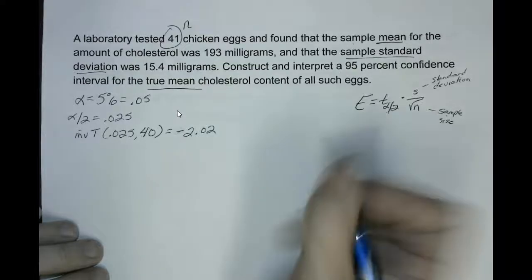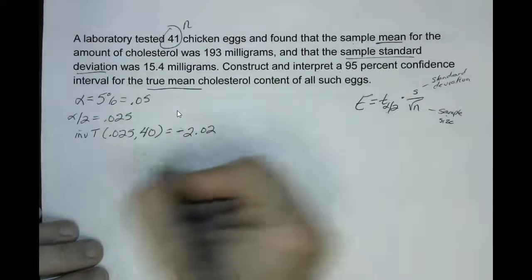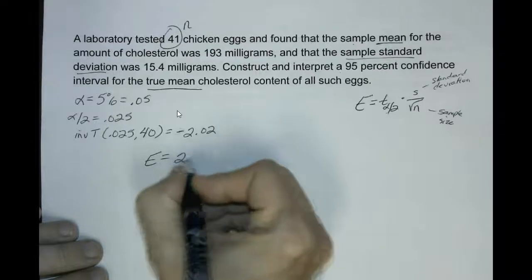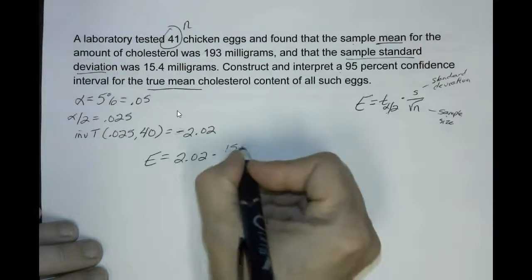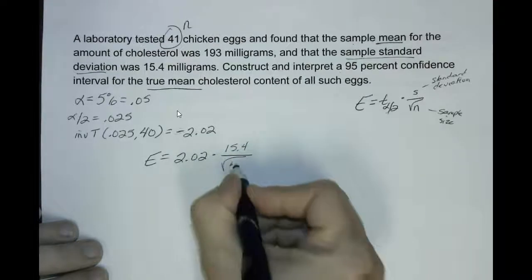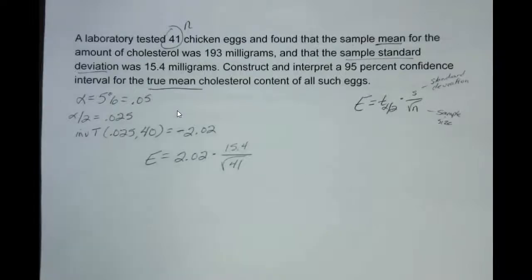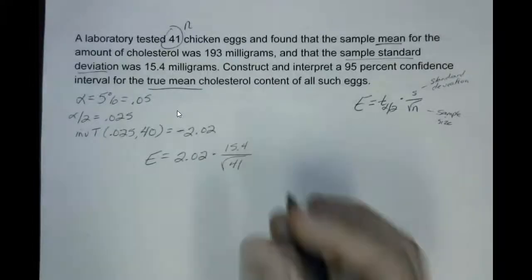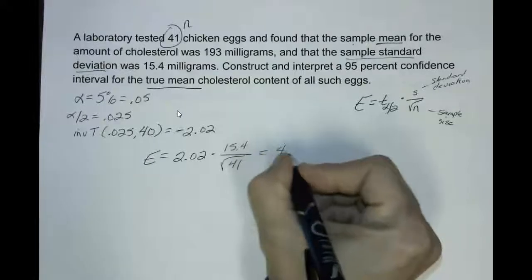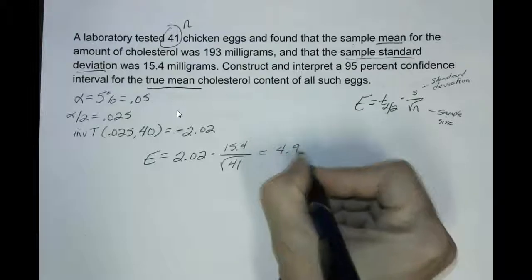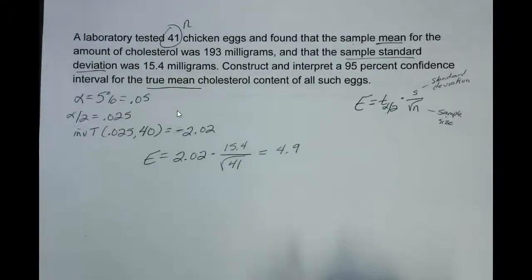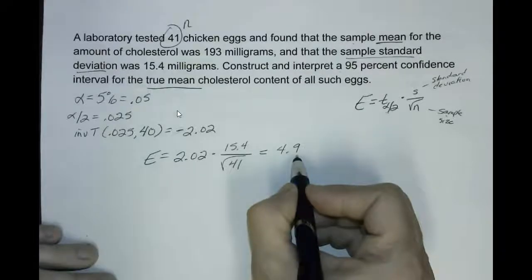We're just going to take off the negative for our formula. So for our formula, we have 2.02. Our S was 15.4. Our N was 41. So we put those three things into the formula. And we would get 4.9. So there's our margin of error is 4.9.